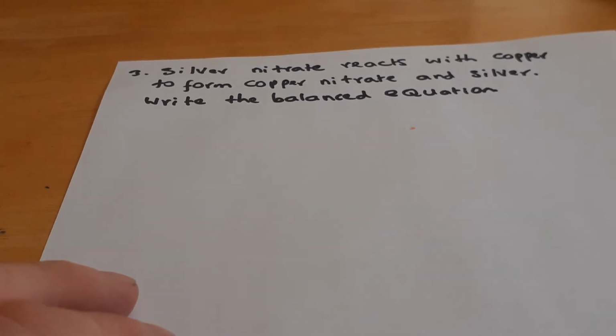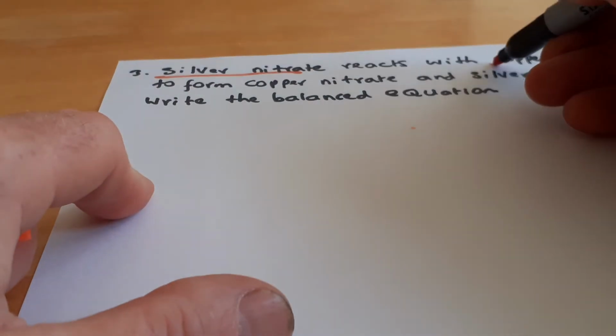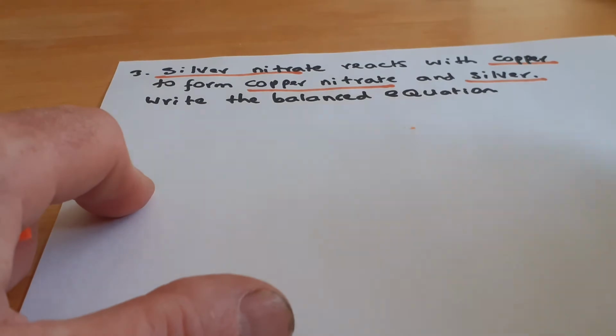So last example now, silver nitrate. So we've got silver nitrate reacts with copper to form copper nitrate and silver. So silver nitrate reacts with copper, our reactants, form copper nitrate and silver.